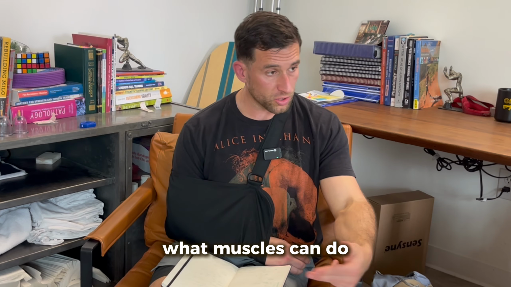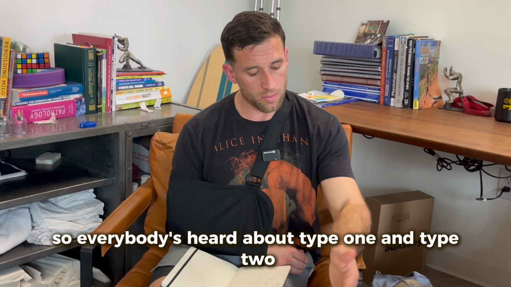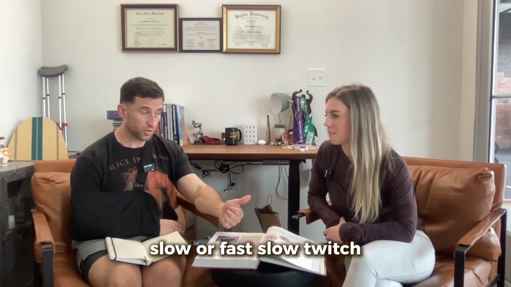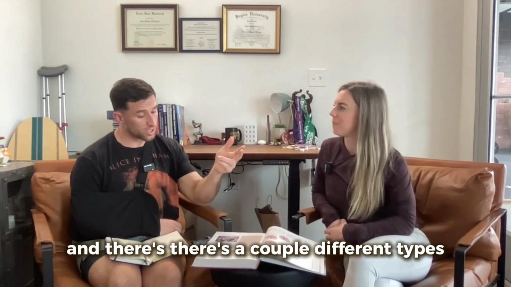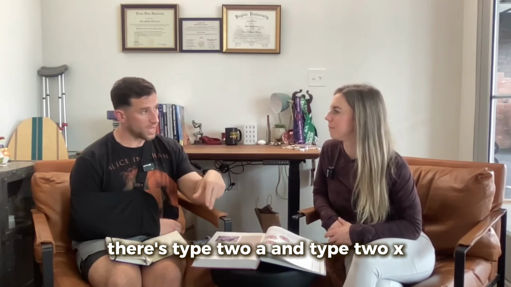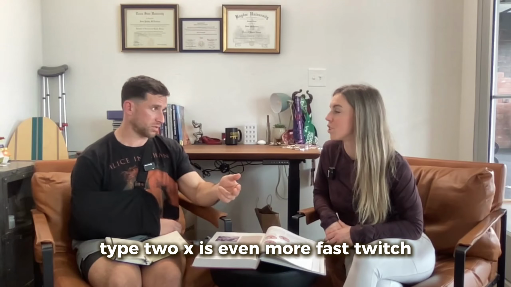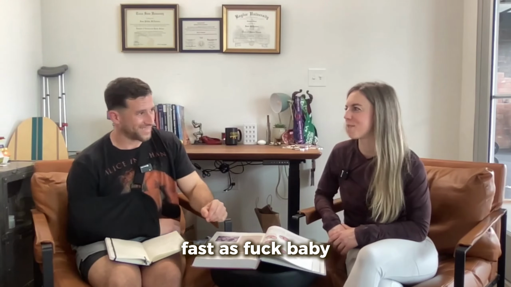what muscles can do and different types of muscles. Everybody's heard about type 1 and type 2. Type 1 is slow twitch. Type 2 is fast twitch. And there's a couple different types: type 2A and type 2X. Type 2X is even more fast twitch. Super fast. It's got the X.